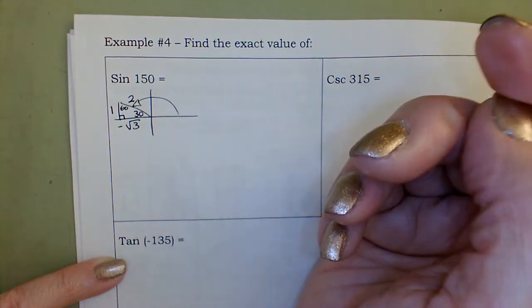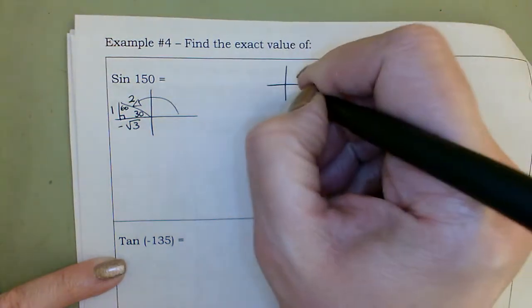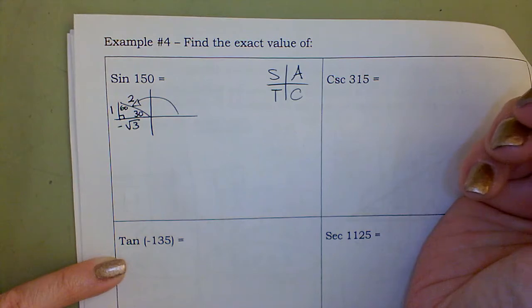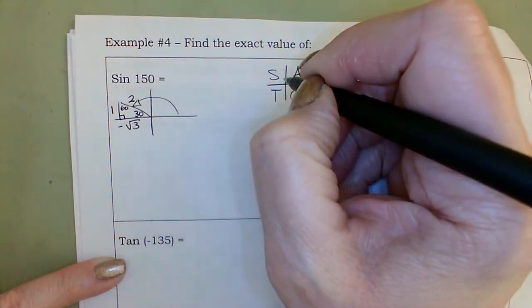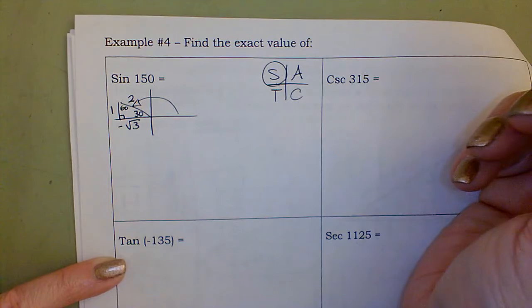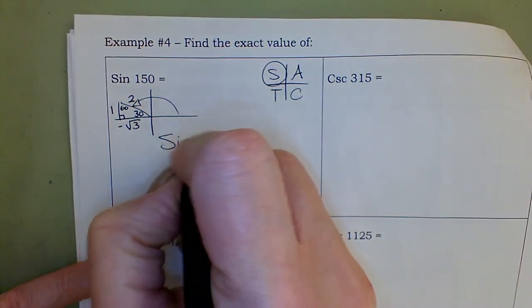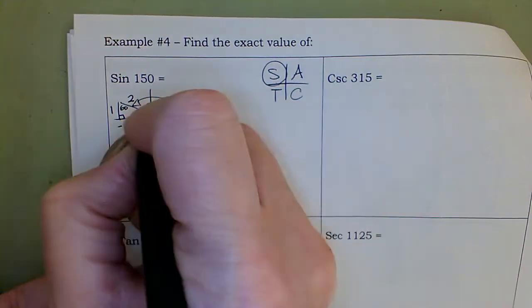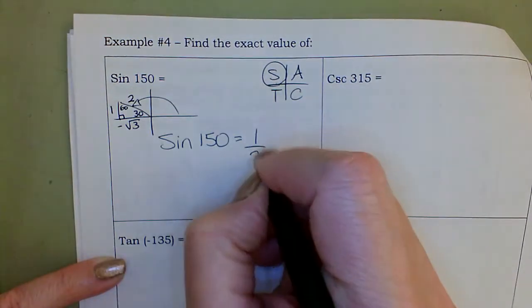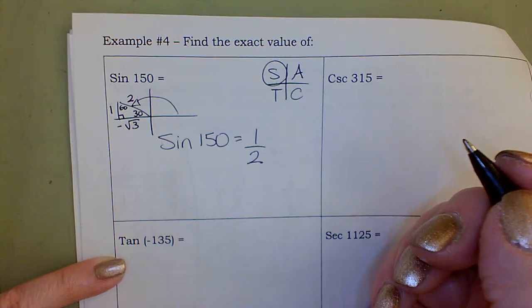All right, and you can get it by the CAST rule because CAST, this one will be positive in that quadrant. All right, so sine 150, sine is opposite over hypotenuse, so 1/2, and it is positive.